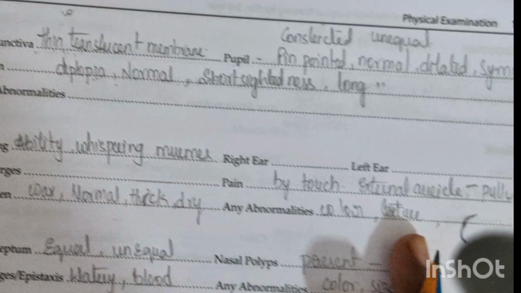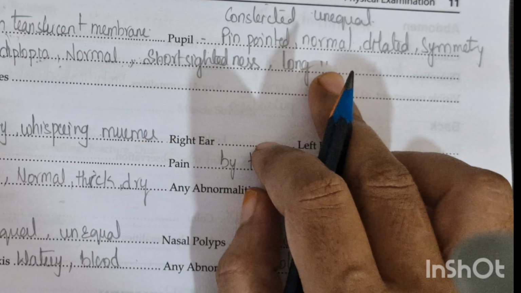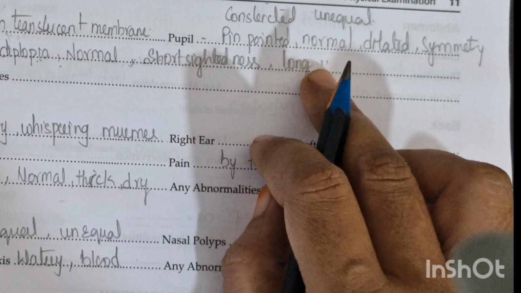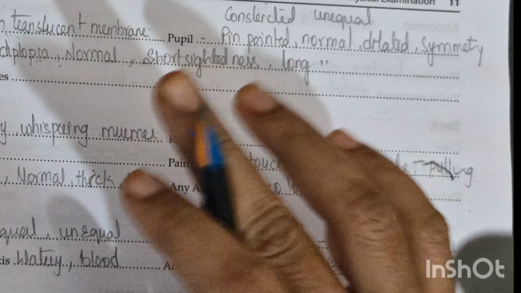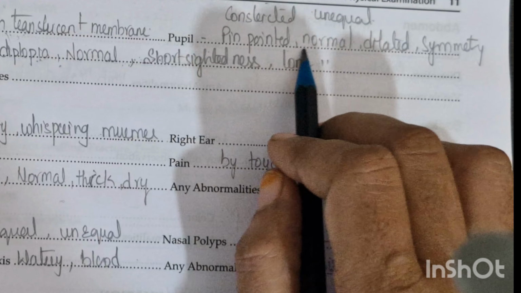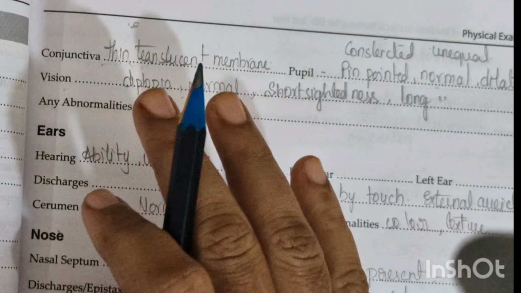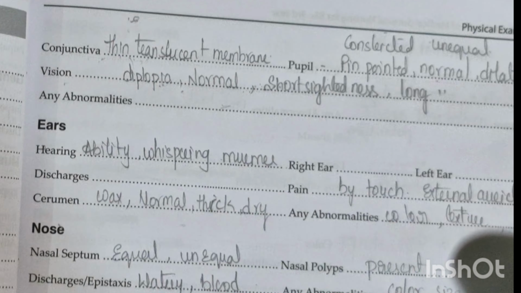Pupils: in the pupils you have to see whether they are pinpoint, normal in shape, dilated or symmetrical, constricted or unequal. All that you have to watch and write here. Okay, that is about the eye. Other than this, if you find any abnormalities, you have to write them here.